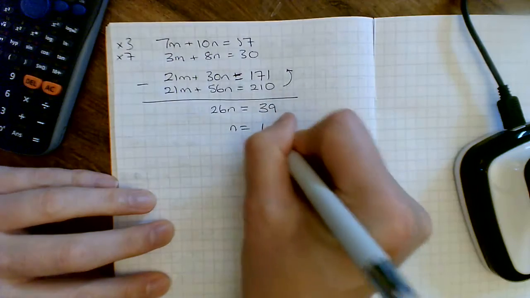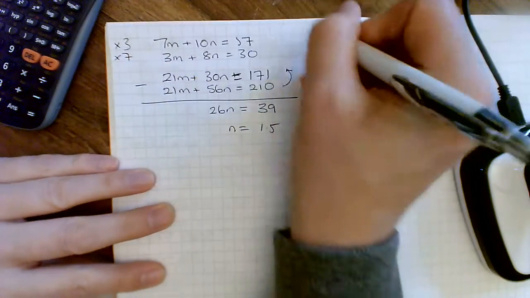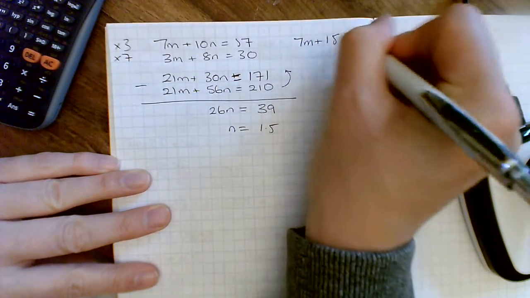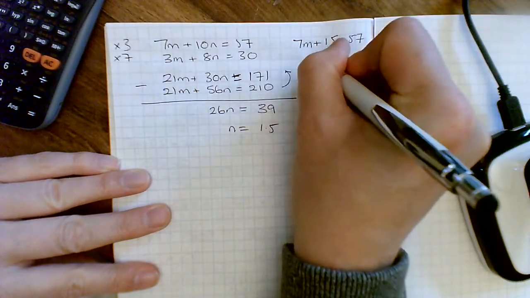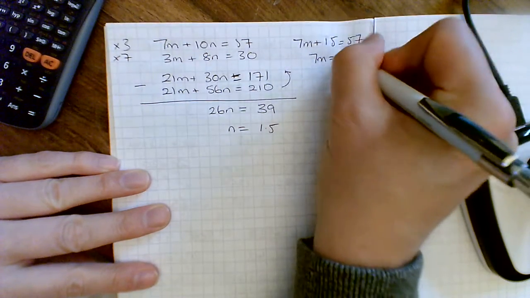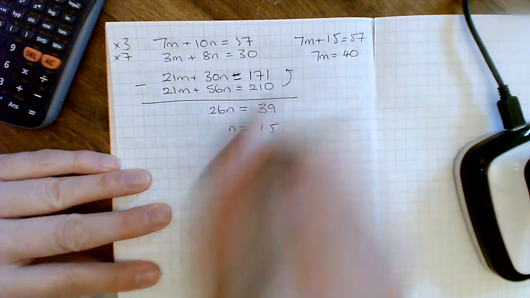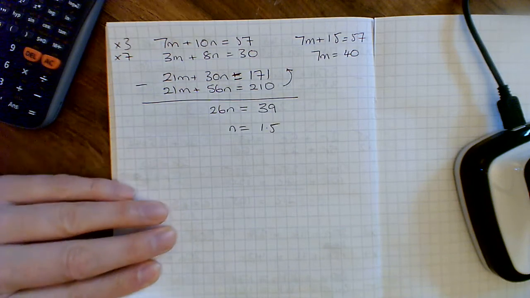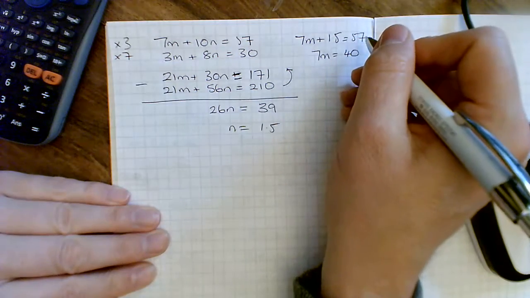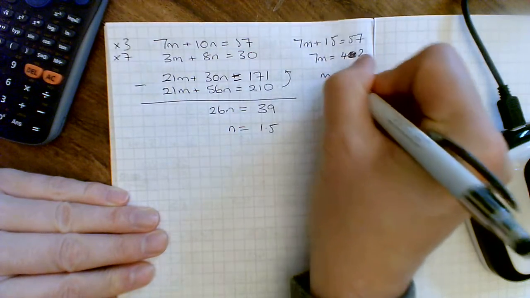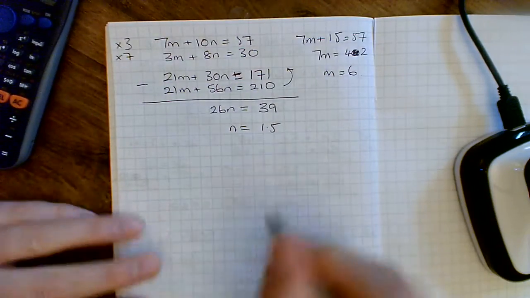Yeah, 1.5. Stick it on the top. So 7m plus 10 times 1.5 is 15, equals 57. 7m is, what's that going to be? That's going to be 40. That's not very nice. Does it say write down the decimal places or something in this question? Oh dear. Okay, so 7m equals, no, that's better, 42 in fact. So that's alright. So m must equal 6. Can't even do a takeaway, that was bad.